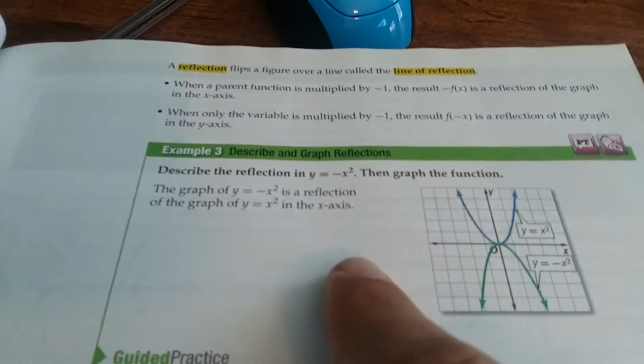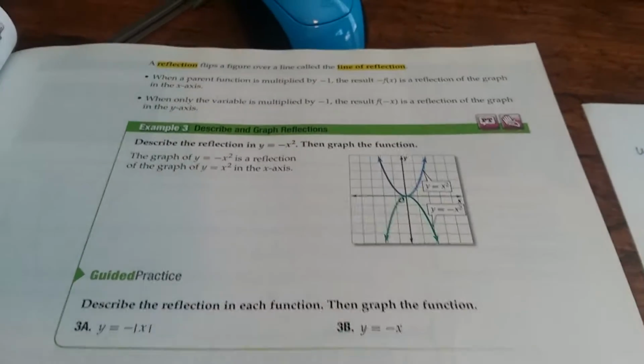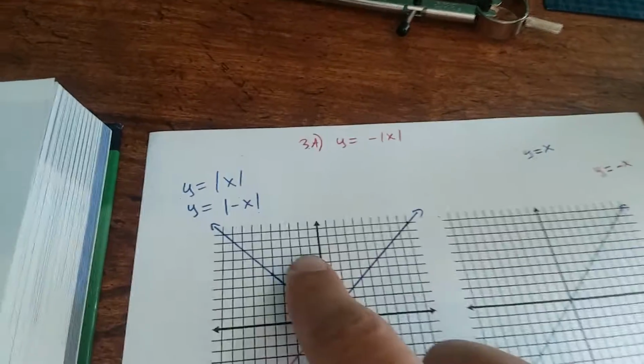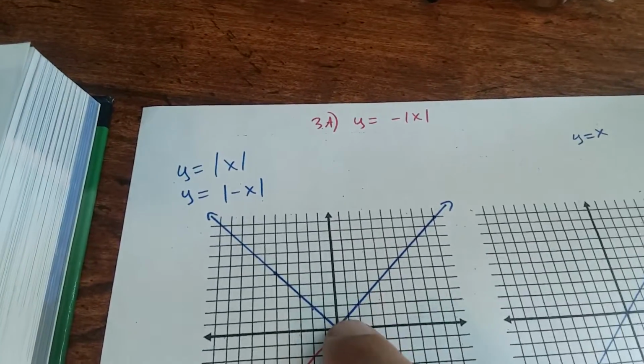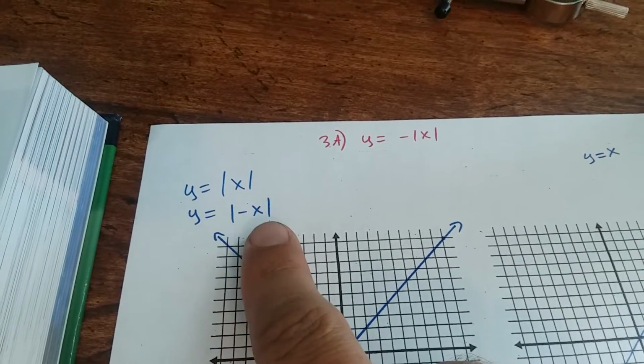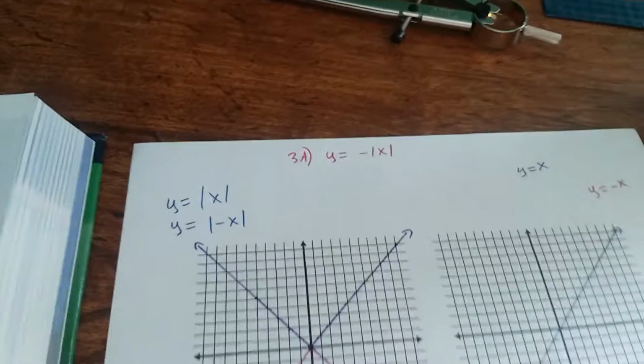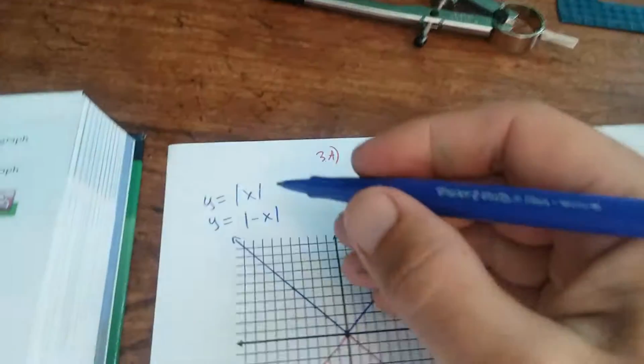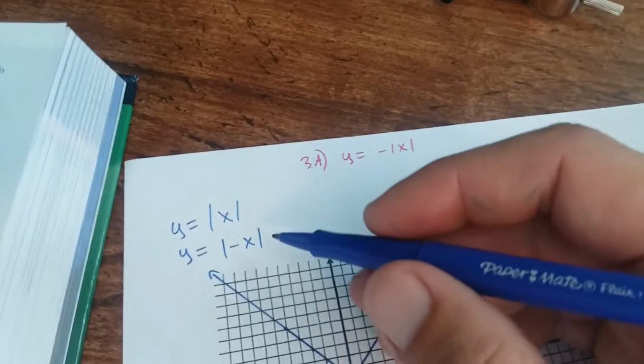Okay, we're going to look at example 3 here, and then we're going to discuss reflections. If you look at y equals the absolute value of x, that's this blue graph here. Notice that it's the same thing as y equals the absolute value of negative x. So this one is a reflection over the y-axis.